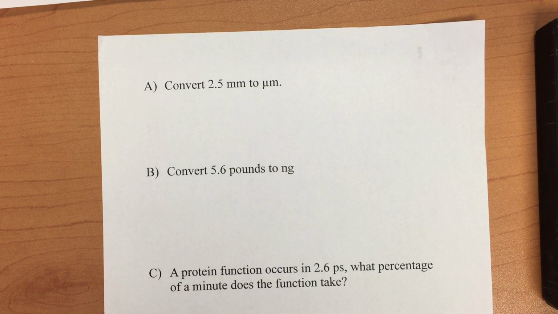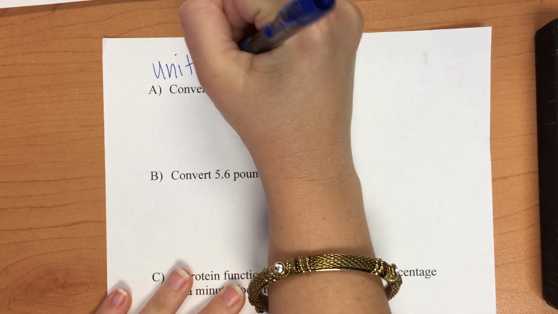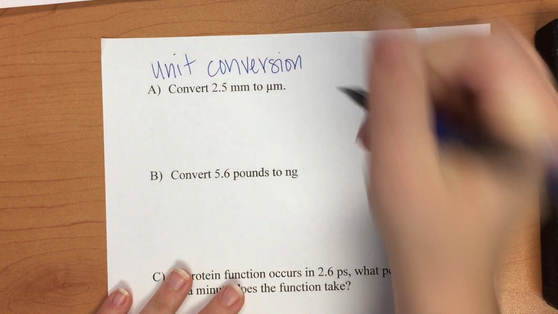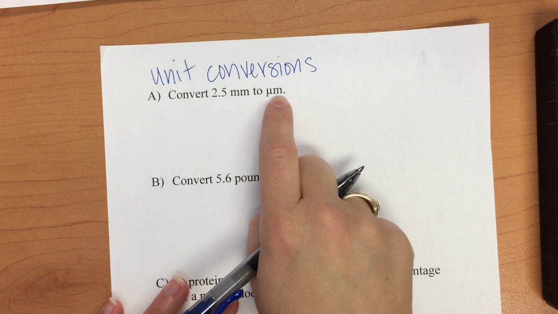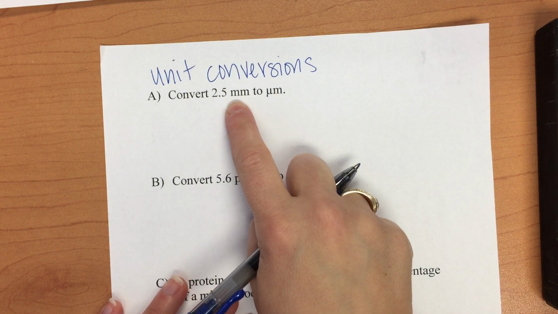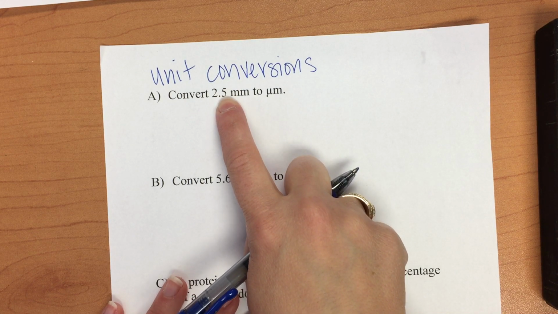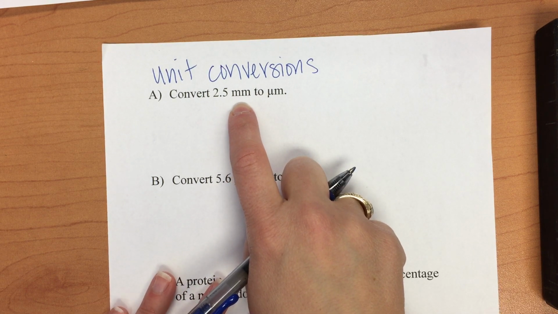So in this video, we want to look at different unit conversions. One of the things that I often see is that students struggle to convert millimeter to micrometer. Now, there are a couple of different philosophies. One is you can look at the differences in your decimal point and just move it back and forth. I actually do not advocate for that method.